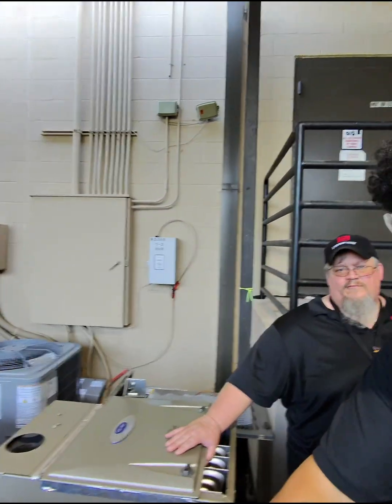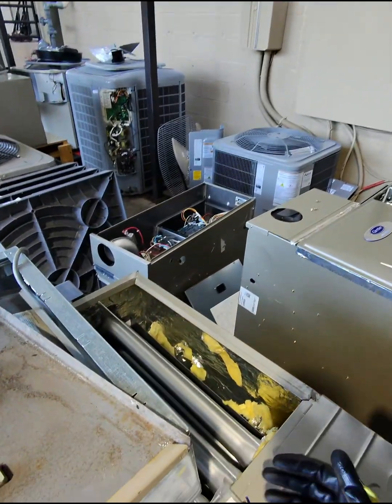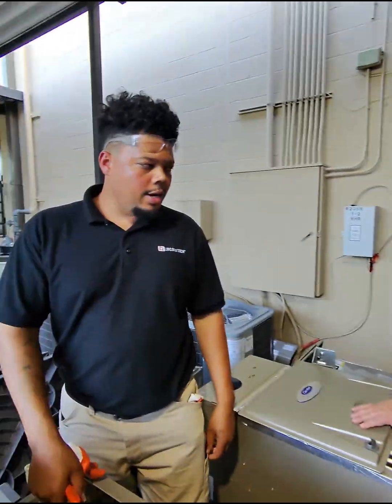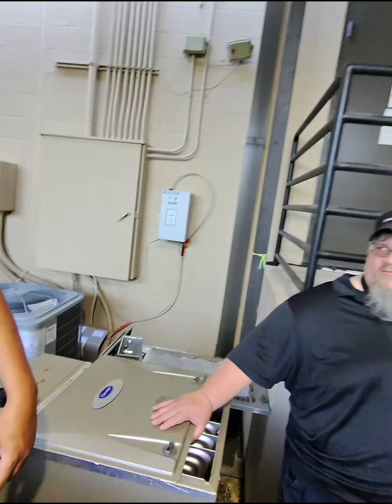This isn't the AC. This is heating. This is a furnace. Yep. That's the... what's that, like a heating coil or something? What do you call it? The heat exchanger. Heat exchanger. Yeah.